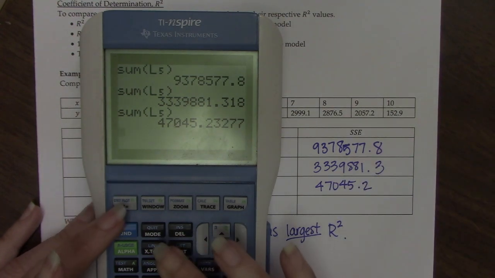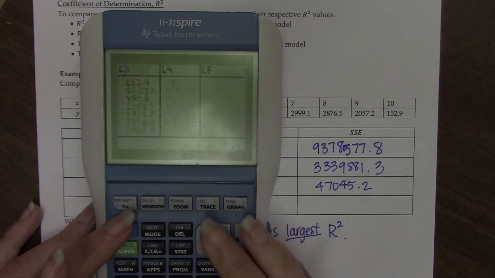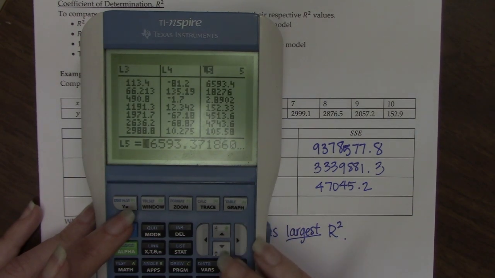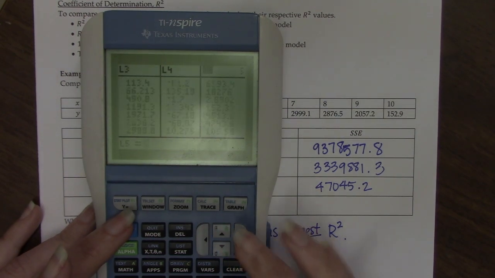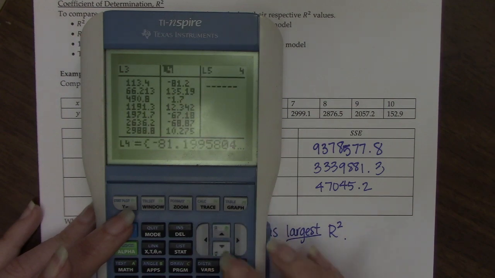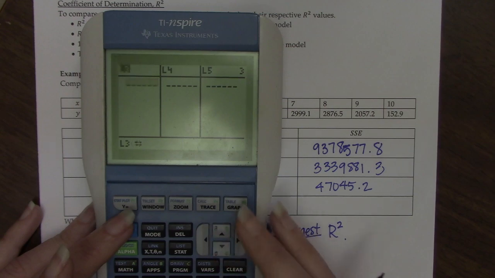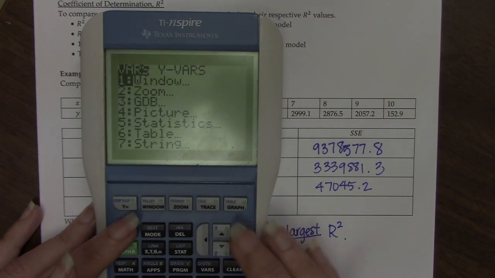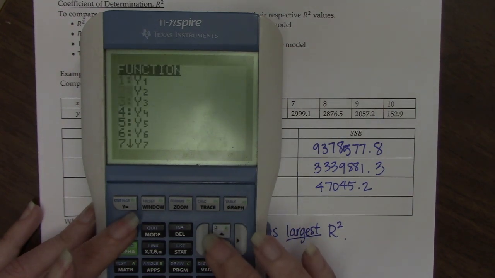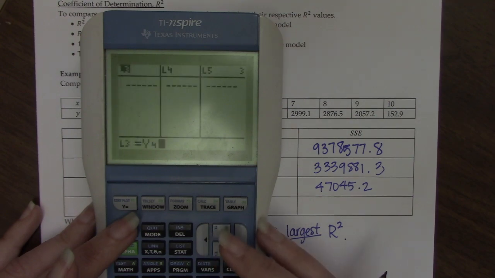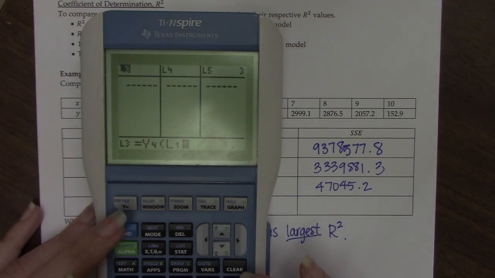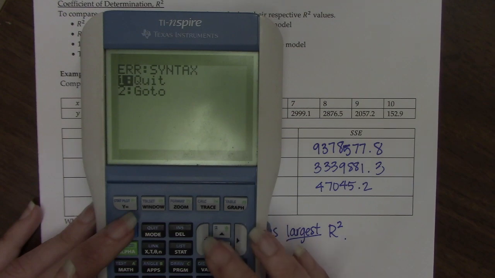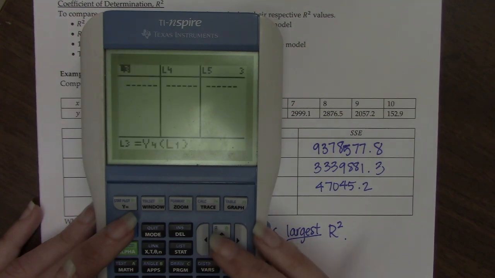All right, we get to do this one last time. So edit, clear this. All right, so now we go to vars. We grab Y4, plug in L1. What is going on? Why doesn't it like it?